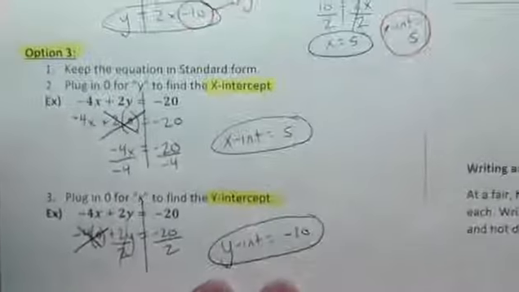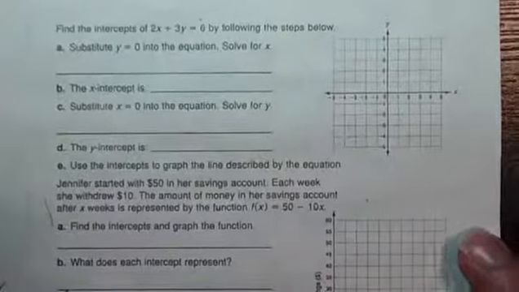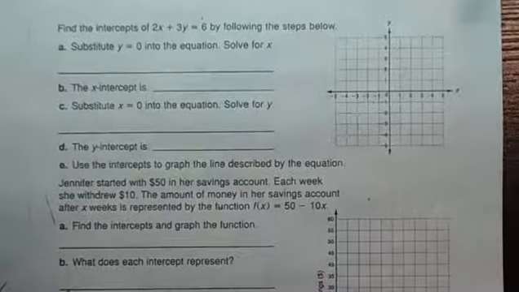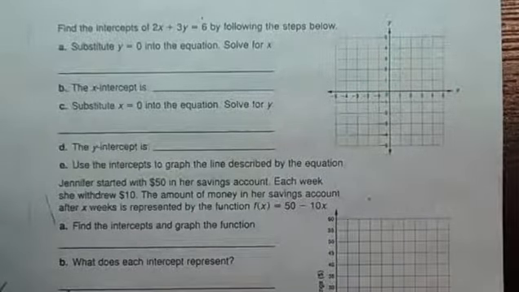Okay, so let's look at some word problems now just to get some more practice. I want you to look on the other side. And let's look and see what they want us to do. It says, find the intercepts of 2x plus 3y equals 6 by following the steps below. So they're going to give us a couple ways of doing this. Okay, so I'm going to go ahead and highlight the equation.